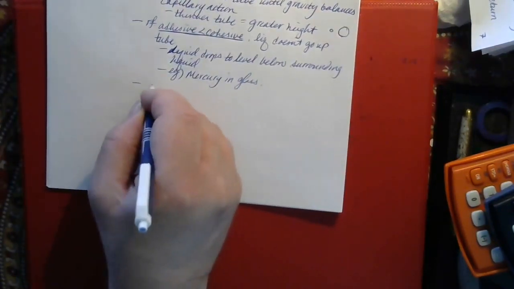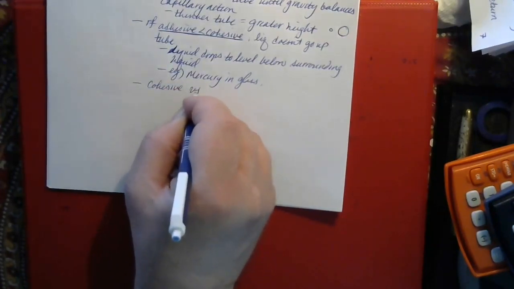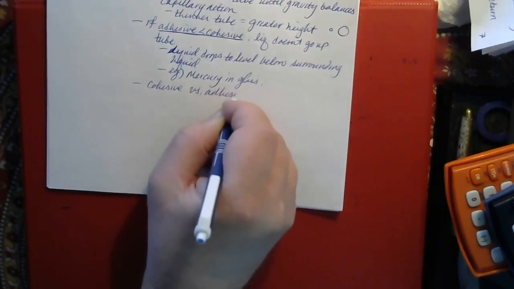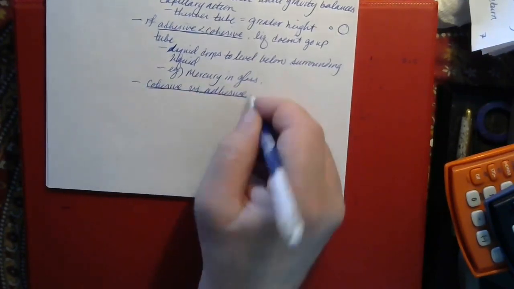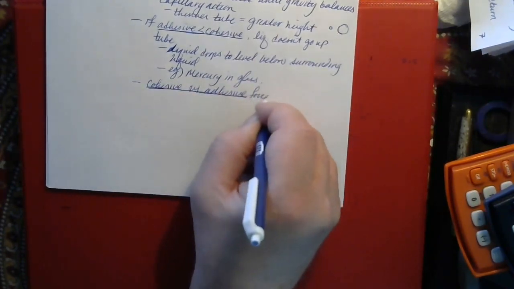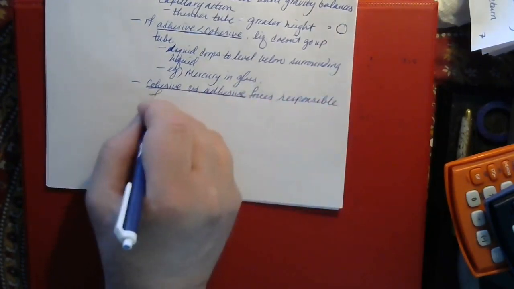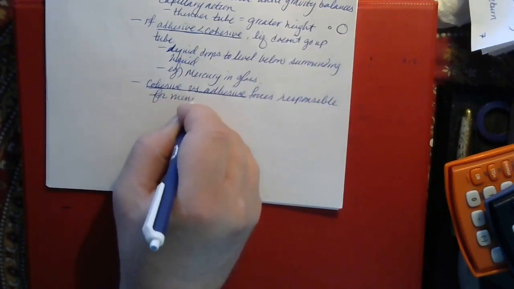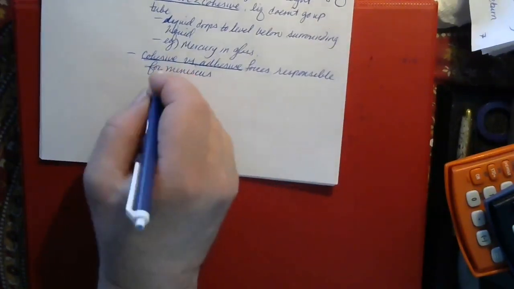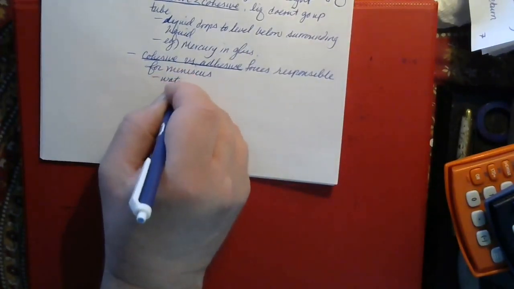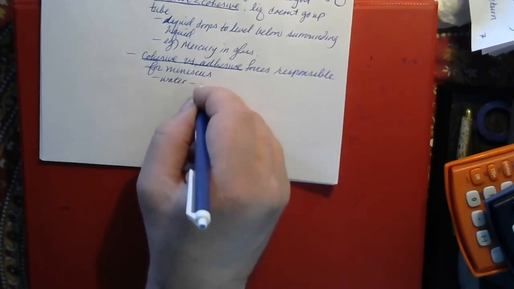Also, cohesive versus adhesive forces are responsible for the meniscus. Okay, for water, you have a concave meniscus.